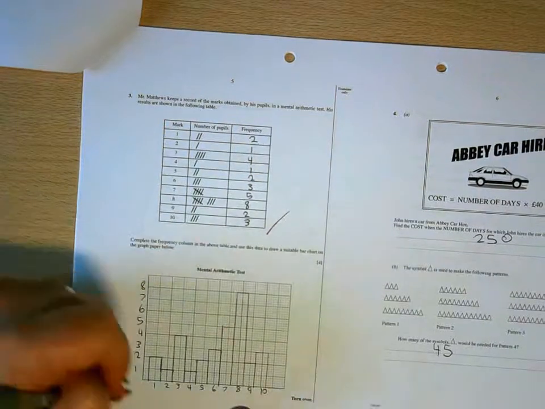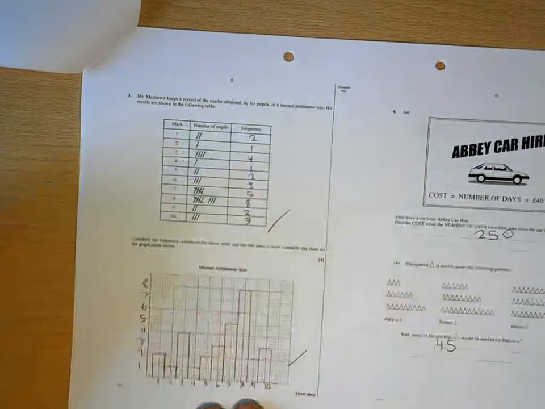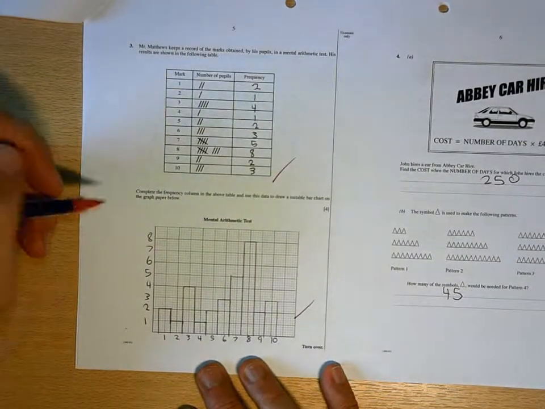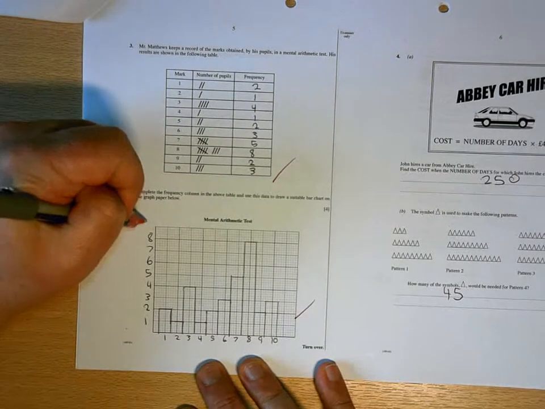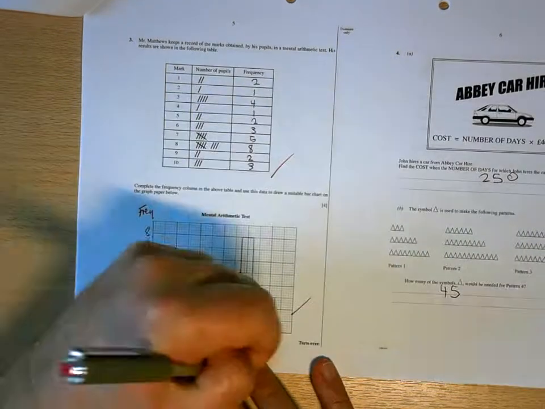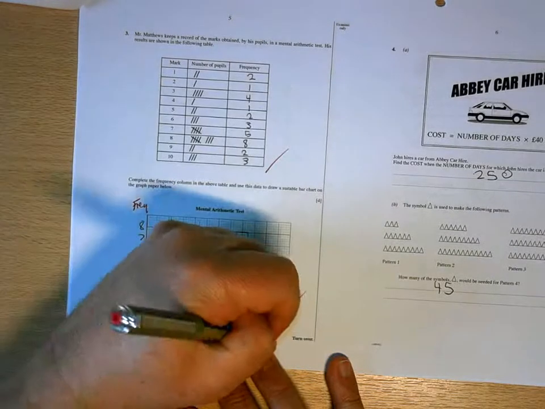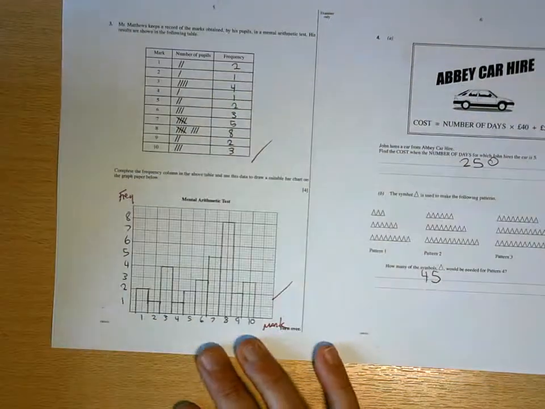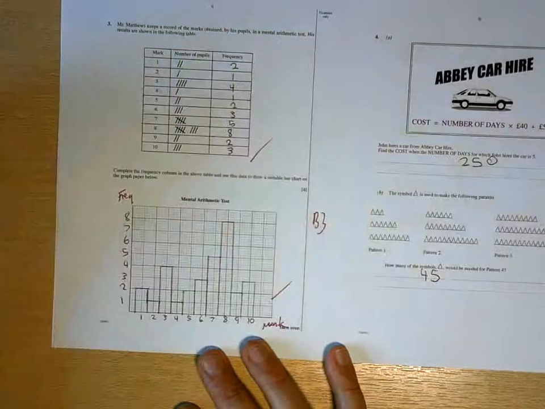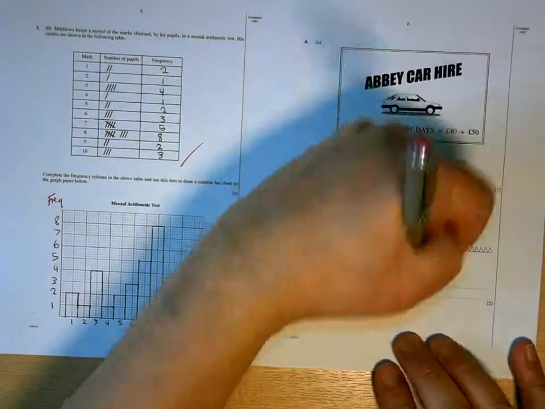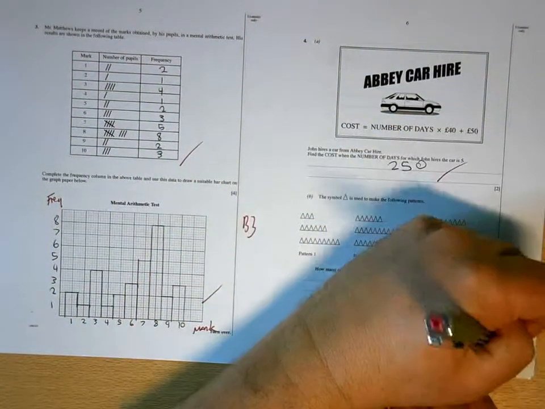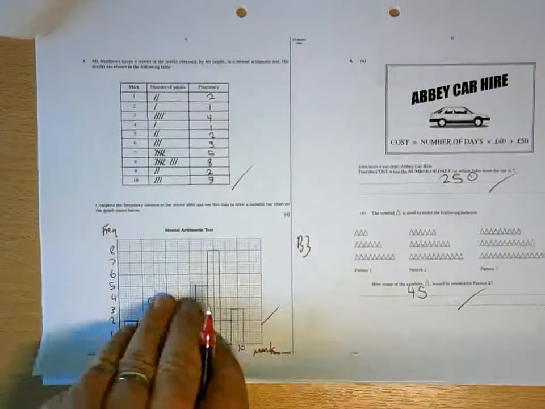That's good. That's good, but you haven't labelled your axis, and there will be a mark specifically for labelling your axis. So this one is the frequency, and this one is the mark. Okay, so you're going to lose a mark because you haven't done that. That's right, and that's right. Well done. 7 for the page.